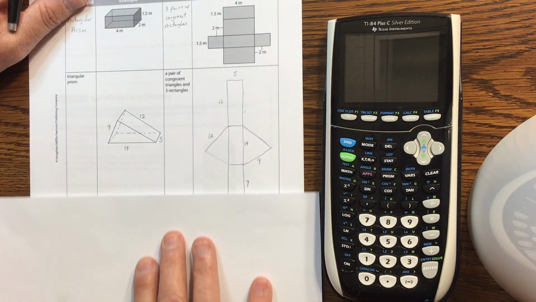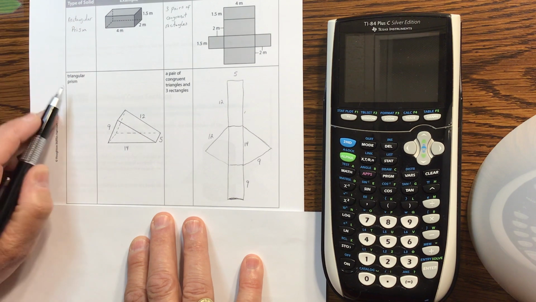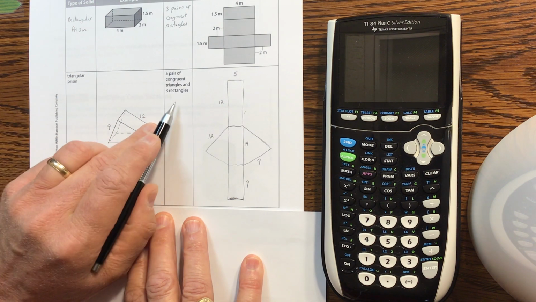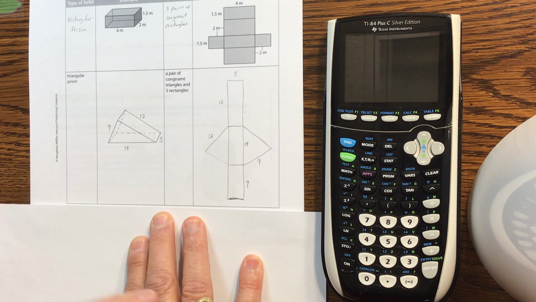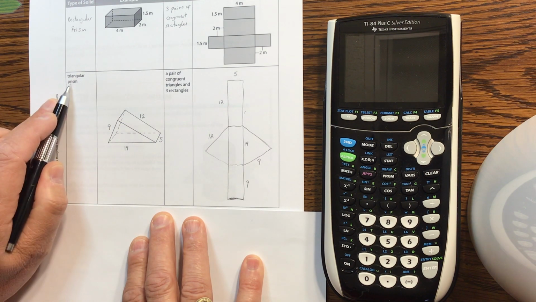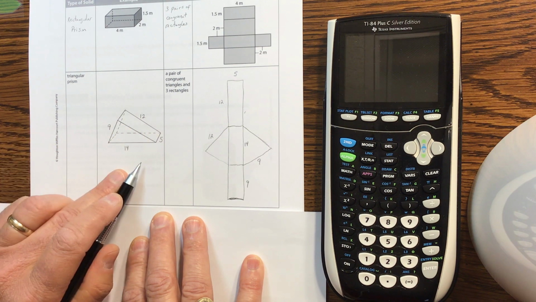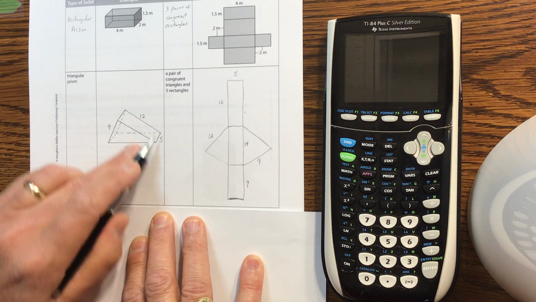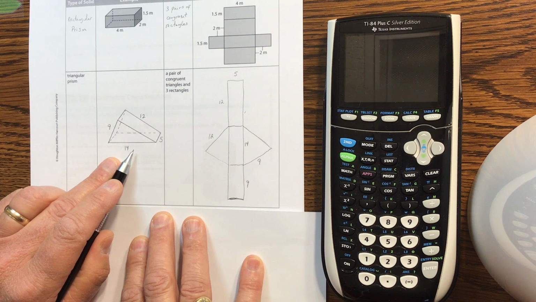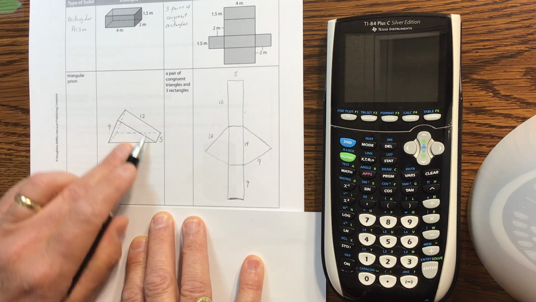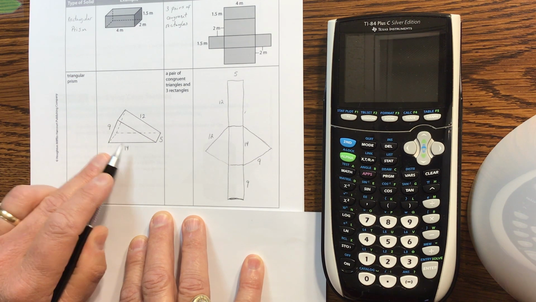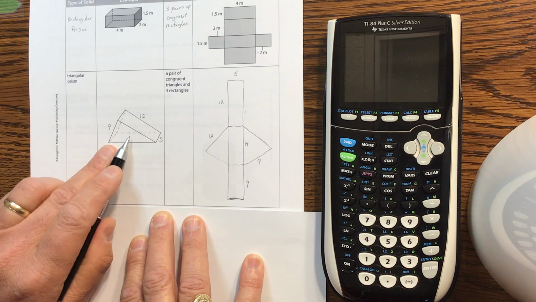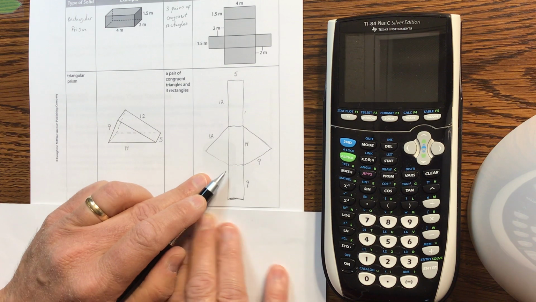Okay, so let's look at our next one. The next one, they only told us that it has a pair of congruent triangles and three rectangles. If you stop for a moment, we know it's a triangular prism. I did my best at drawing it. I didn't make it perfect, but I drew a triangular prism to give it the appearance of a three-dimensional look.